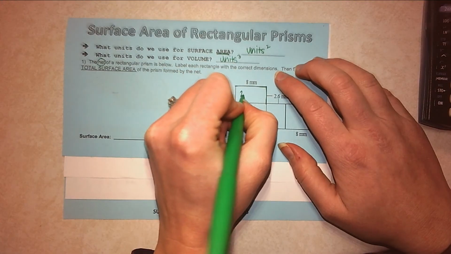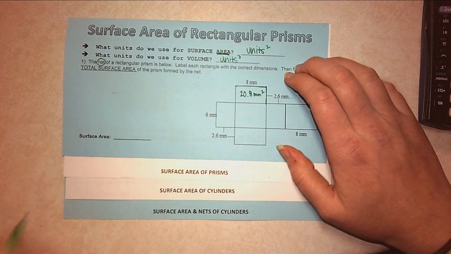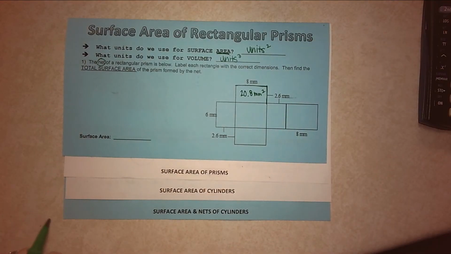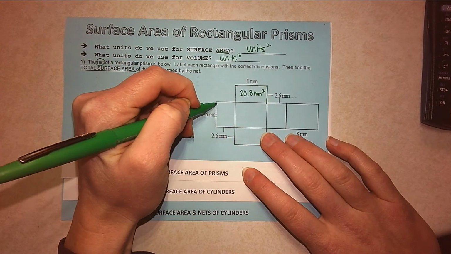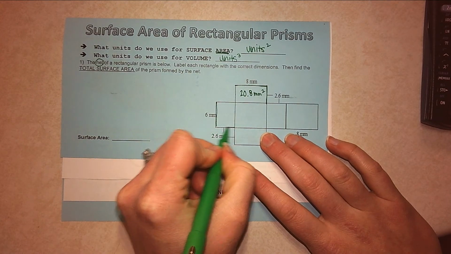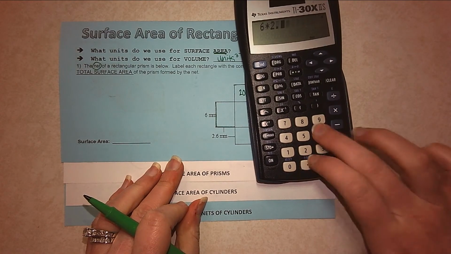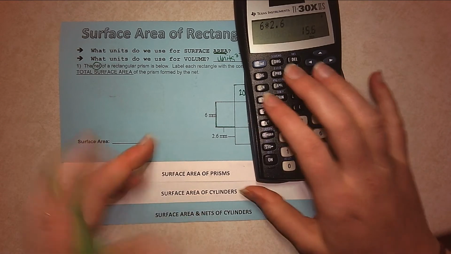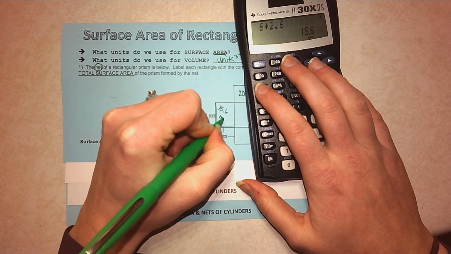So this rectangle right here is 20 8/10 millimeters squared. Then let's look at this rectangle here. It's also labeled with 6 millimeters and 2 6/10 millimeters. So I'm going to do 6 times 2 6/10, and that area there is 15 6/10 millimeters squared.